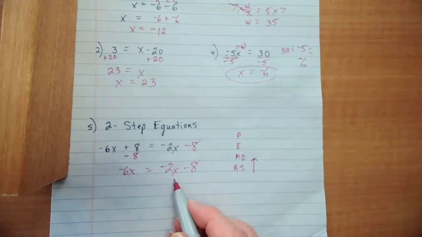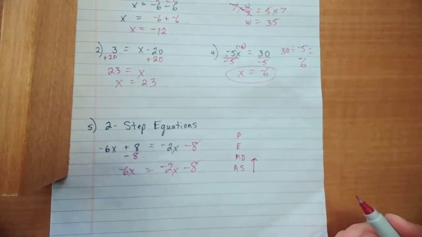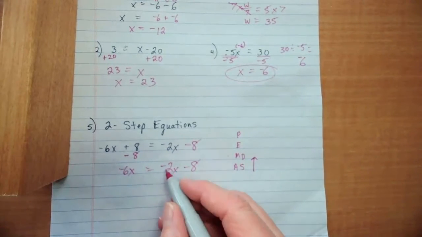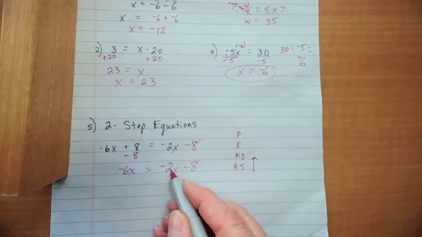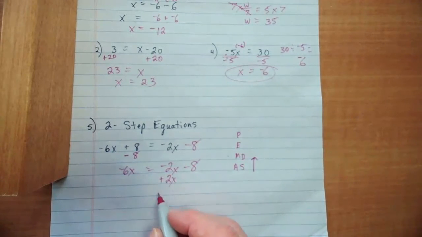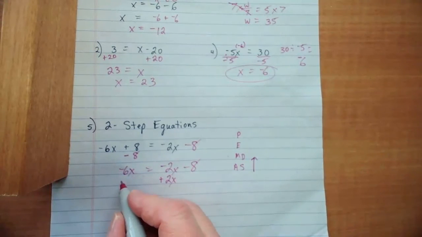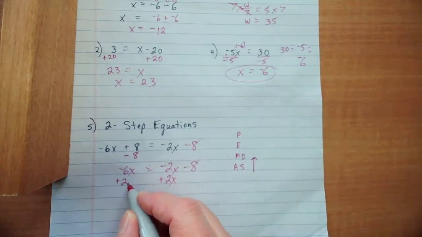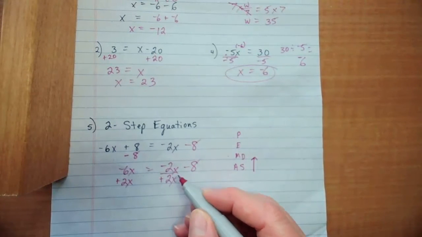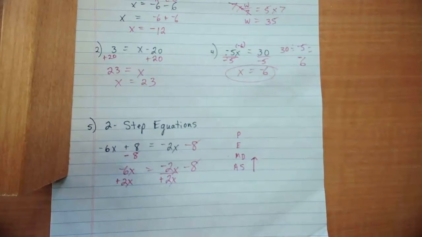Now I've got an x over here and an x over here. Well, I want to bring them together, so I'm going to undo this side. The opposite of a negative 2x is a positive 2x. And over here, if I do this, a positive 2x, I must also have a positive 2x over here. 2x over 2x is like 2 over 2, means 1.